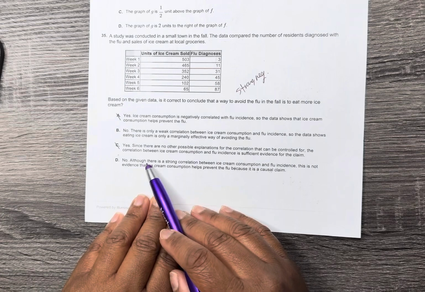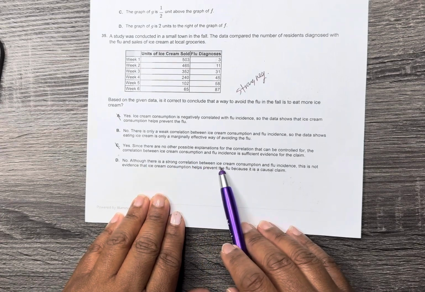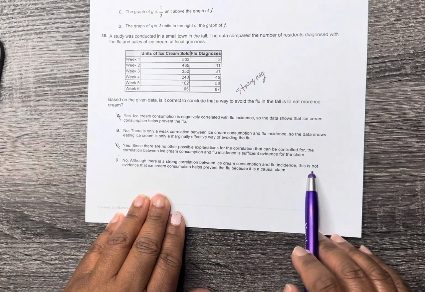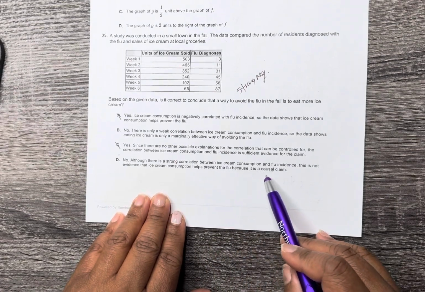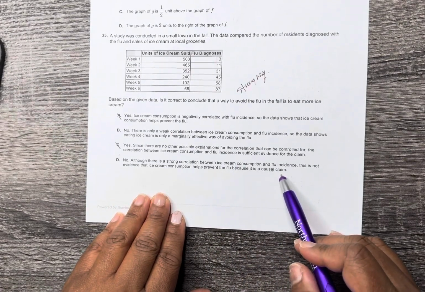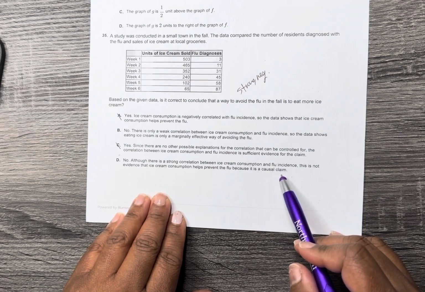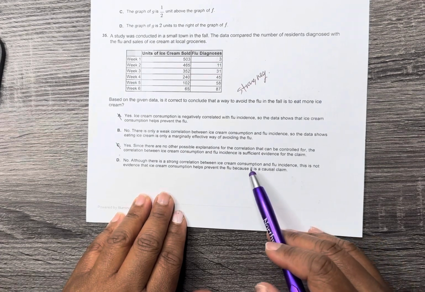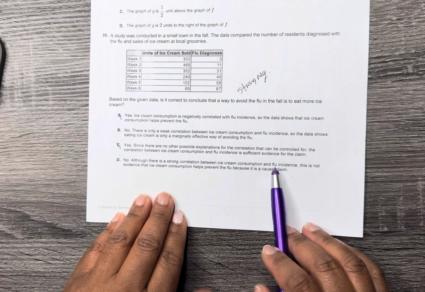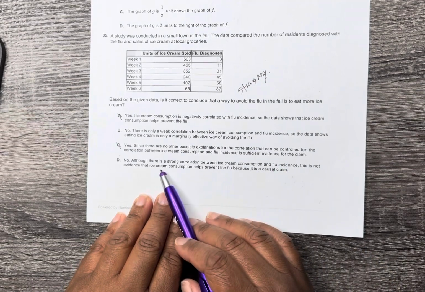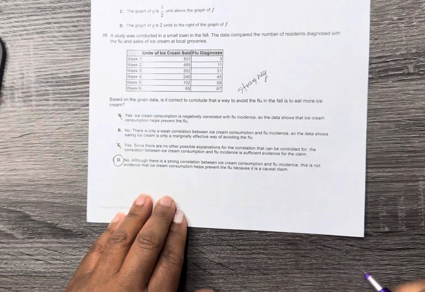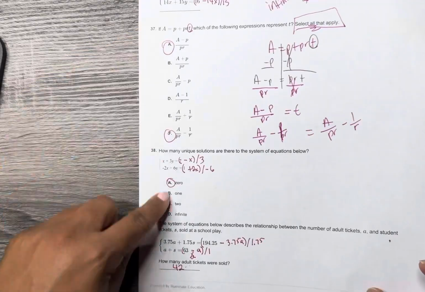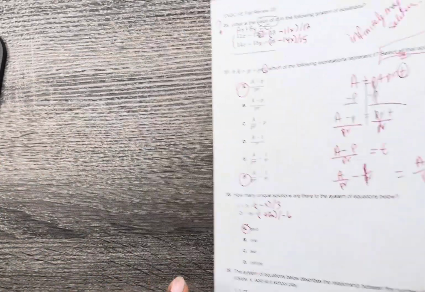It says no, although there is a strong correlation between ice cream consumption and flu incidence, this is not evidence that ice cream consumption helps prevent the flu because it is a causal claim. This is true, right? Think about causation. Would the cause for the decrease in flu be because more ice cream is being eaten? That doesn't make sense, right? So it's D. All right, we already did the backside 36 through 39 in video 3.